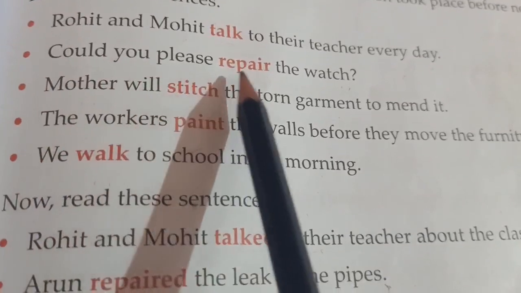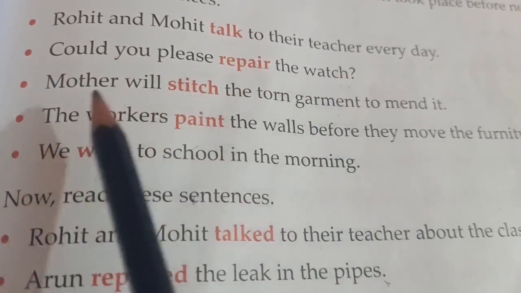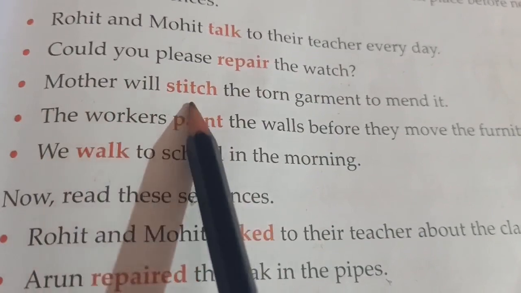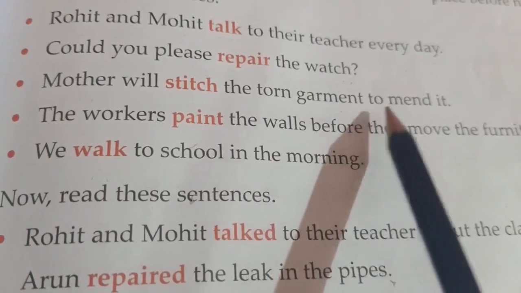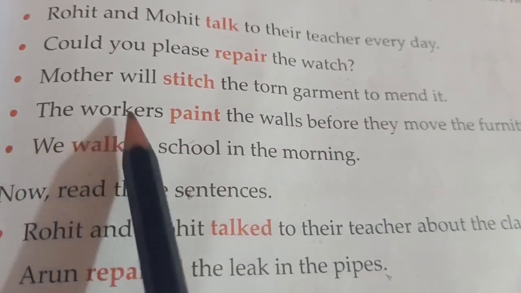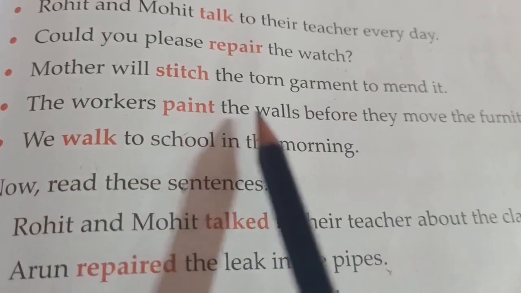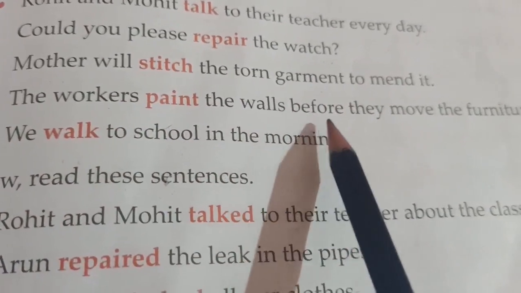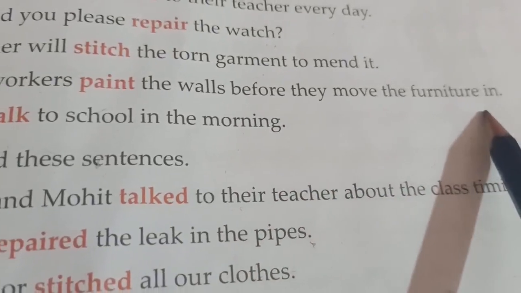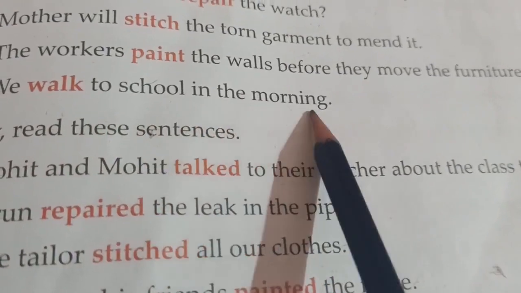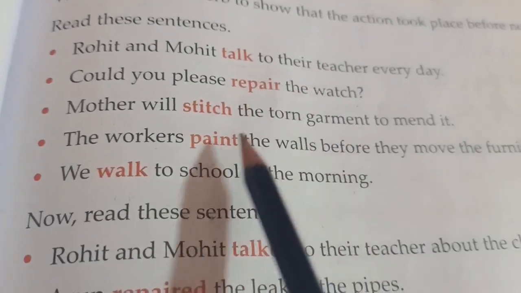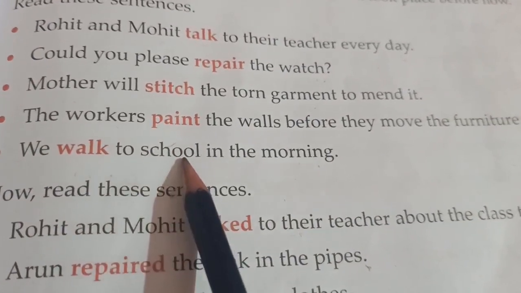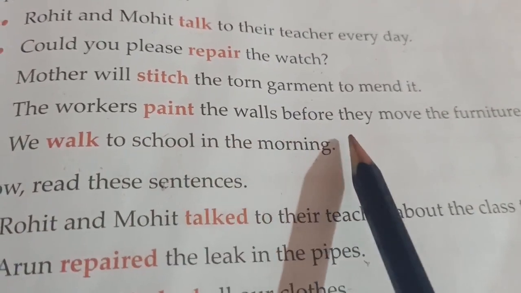Could you please repair the watch? Mother will stitch the torn garment to mend it. The workers paint the walls before they move the furniture in. We walk to school in the morning. Here, these are the base form of verb, and these show the action takes place now or takes place regularly.